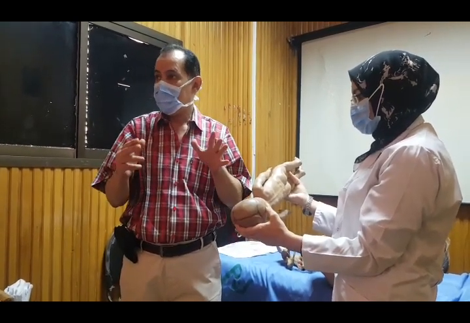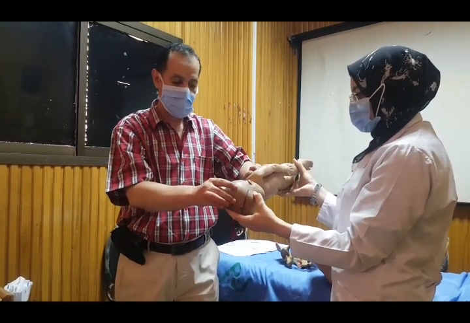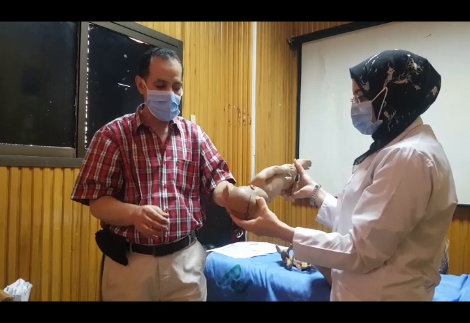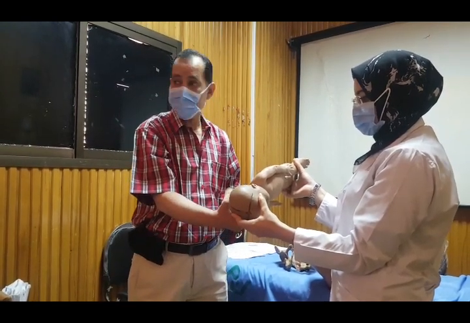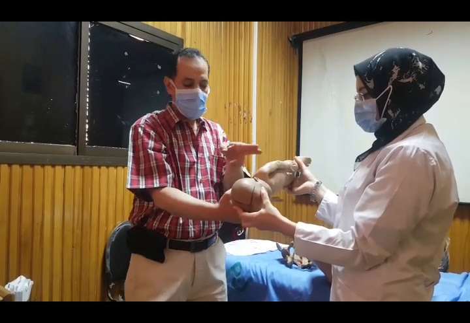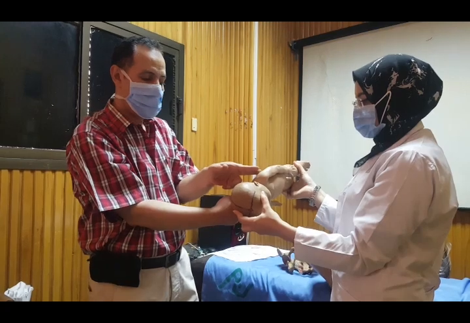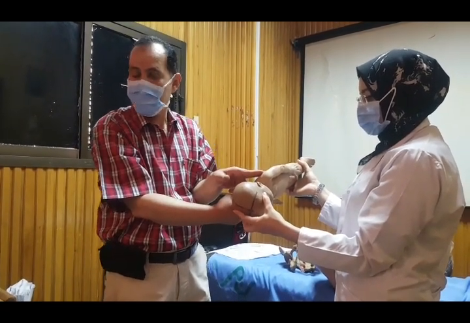So again, corkscrew maneuver again. This is the head, okay? This is the anterior shoulder, this is the posterior shoulder. Two fingers on the posterior shoulder, but on its anterior surface. Two fingers like Rubin maneuver on the posterior surface of the anterior shoulder.